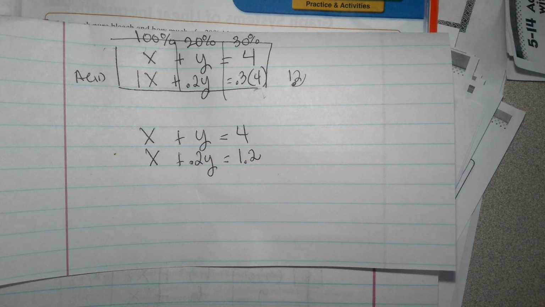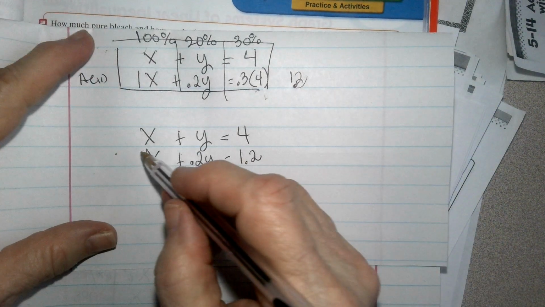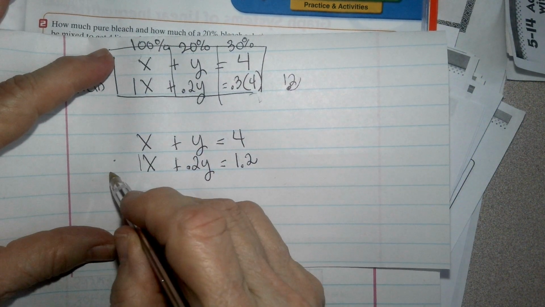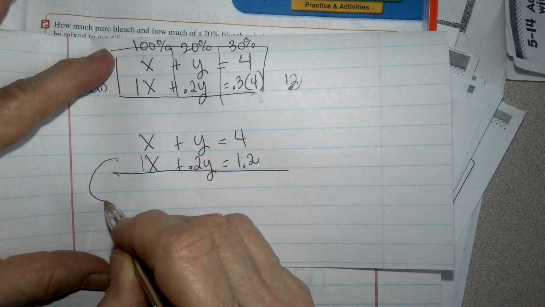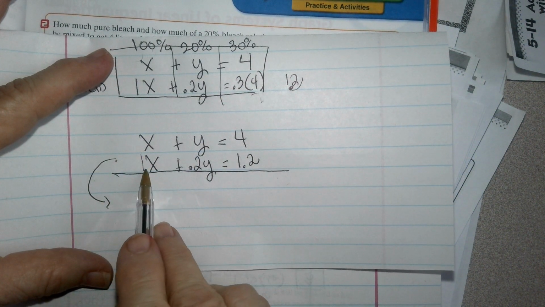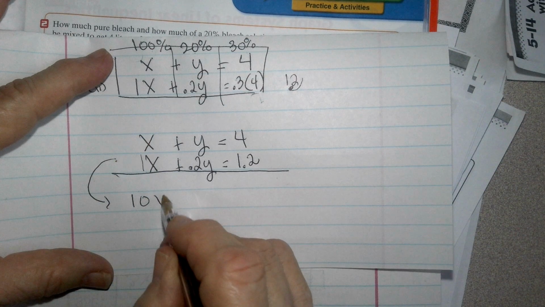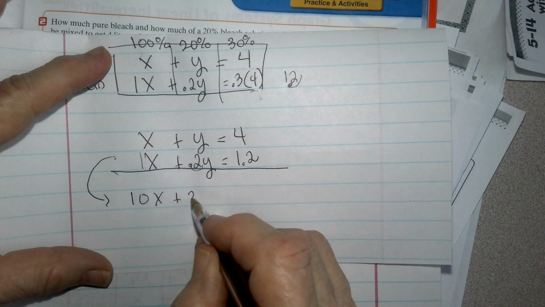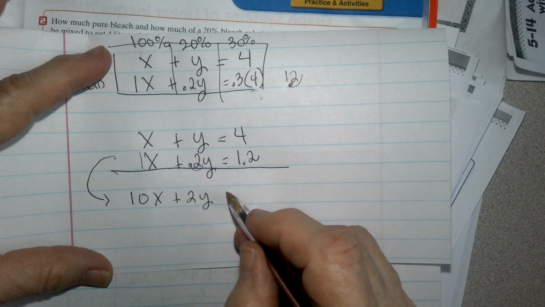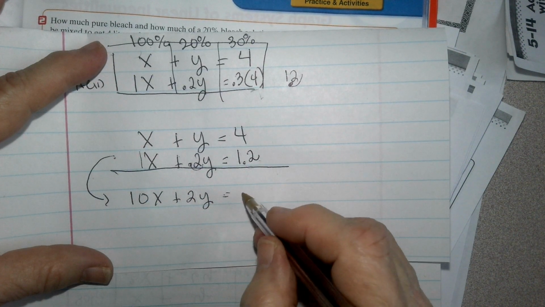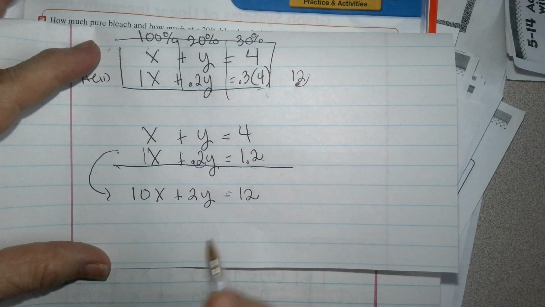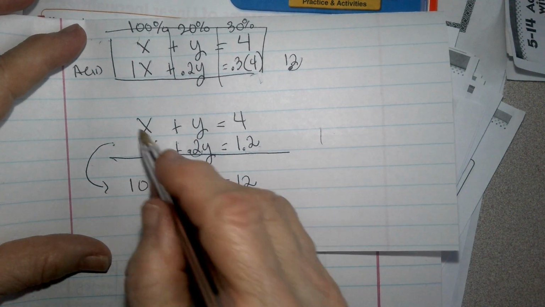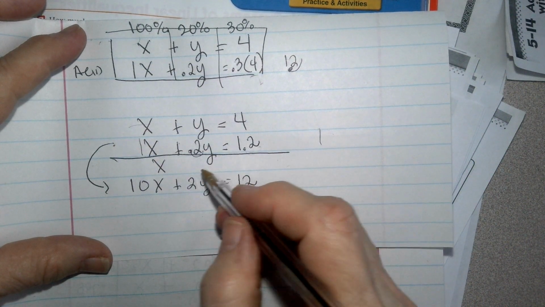Multiply by 10? I would move the decimal so you wouldn't have to even the amount both sides, because you just make the bottom one. Yeah. Okay. So again, this was a 1. If I move it 1 place over, it's going to be 10x plus that 1 place over is going to be 2y equals 1 place over is going to be 12. Did I do that right? I hope so. And then I'm going to put this top one back on the top.